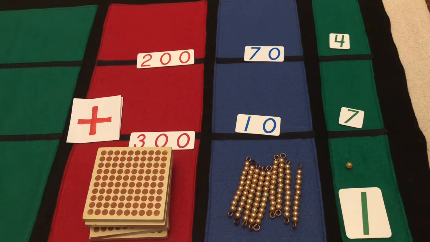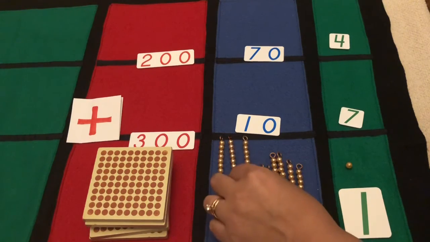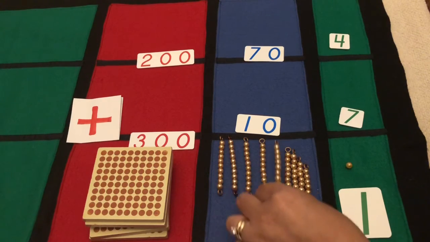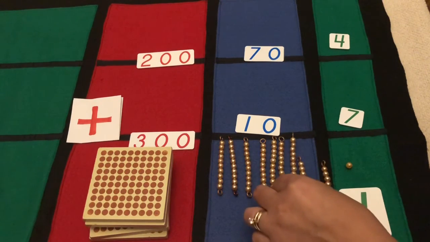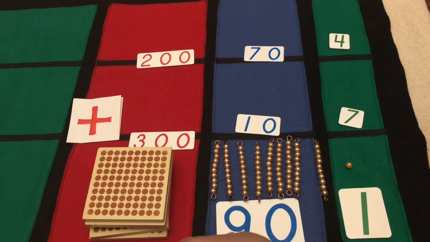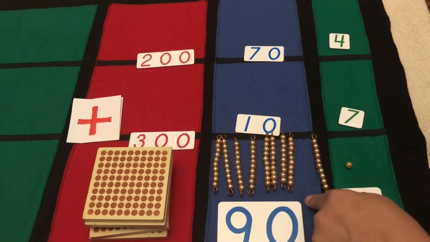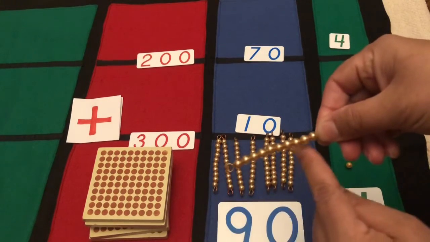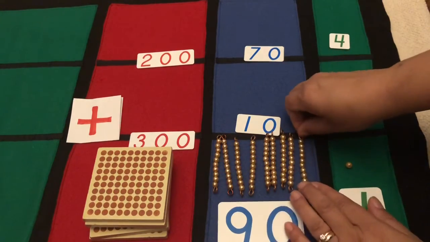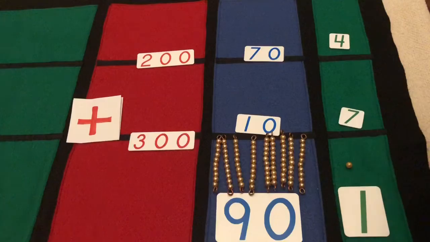Gotta be careful with those units. They can roll away easily. All right. Now let's see how many 10s we have. 1, 2, 3, 4, 5, 6, 7, 8, 9. Oh, we almost don't have enough room. 9 units. Or 9 10s, not 9 units, Miss Sharon. Units are here. 10s are here. This clearly has 10 units in it. 9 10s, 1 unit.